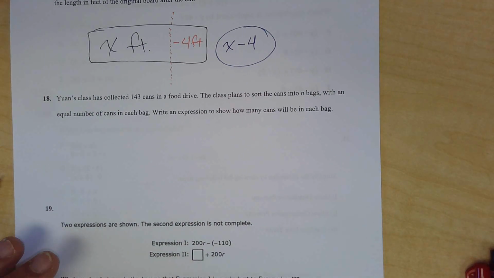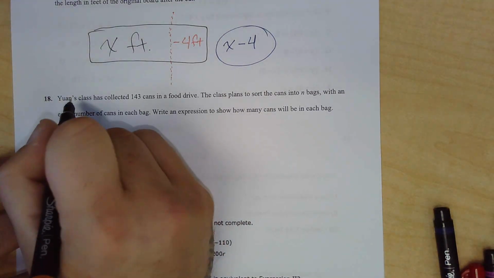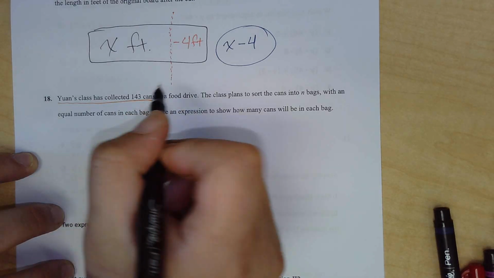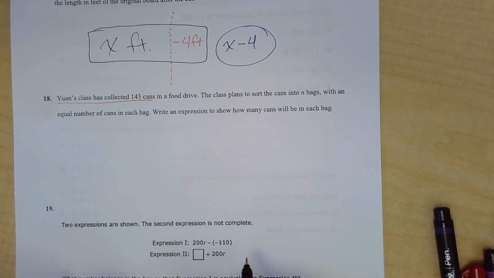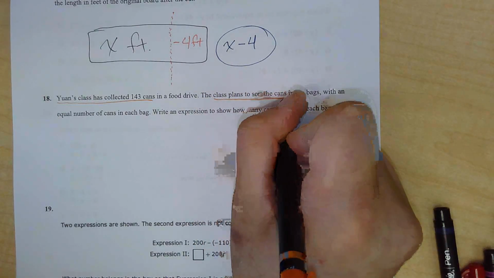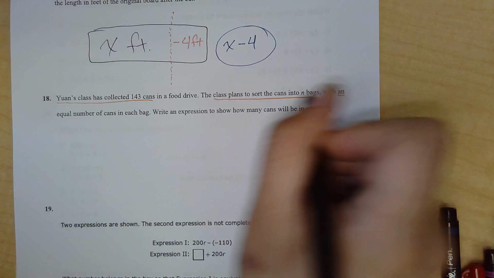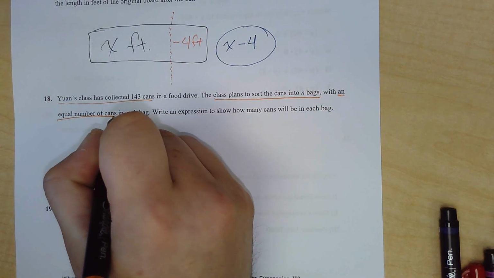For the next one, it says Jan's class collected 143 cans in a food drive. Okay, so Jan's class collected 143 cans. But the class plans to sort the cans into n bags with an equal number of cans in each bag.